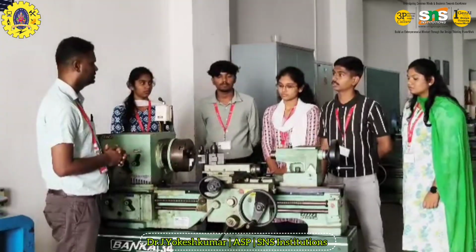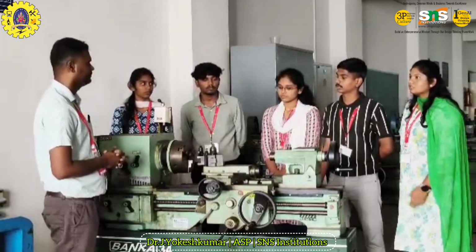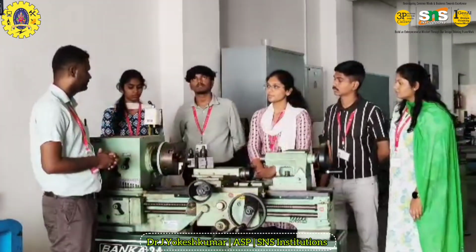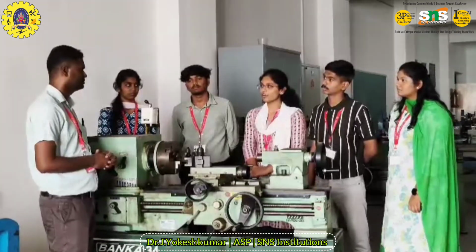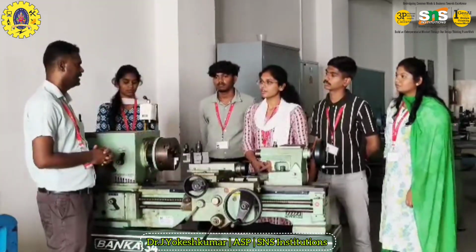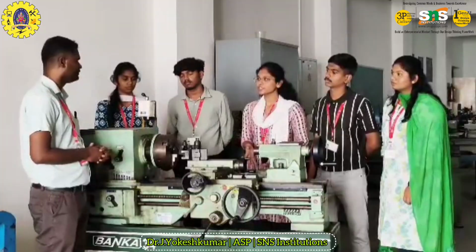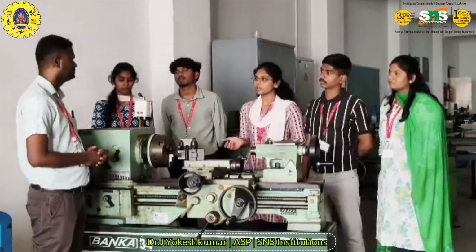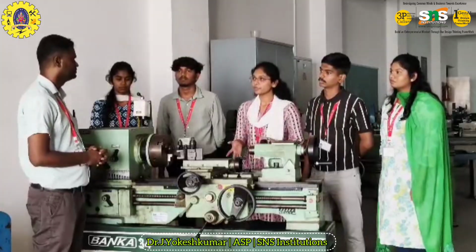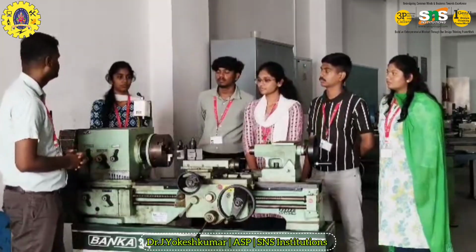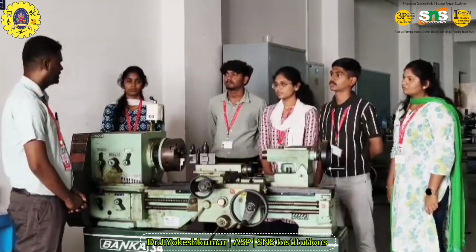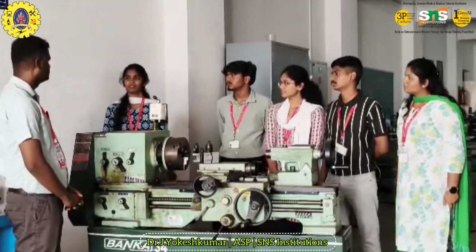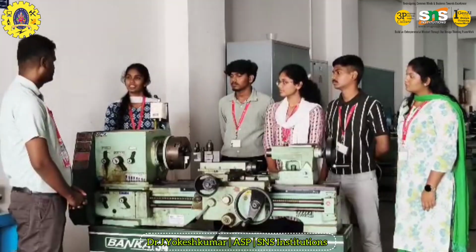Yes, sir. I've seen this machine before at a company. Okay. So this is the mother of all machines. Lathe machines are mainly used to create cylindrical or round parts by rotating the workpiece. Some of the common parts made by lathe machines are pistons, shafts, and so on. Cutting to remove the material to shape. Mainly this machine is used for turning and shaping, and for machining cylindrical parts.